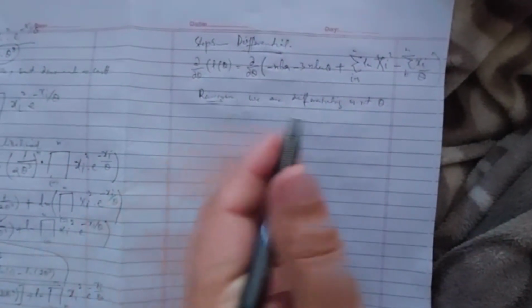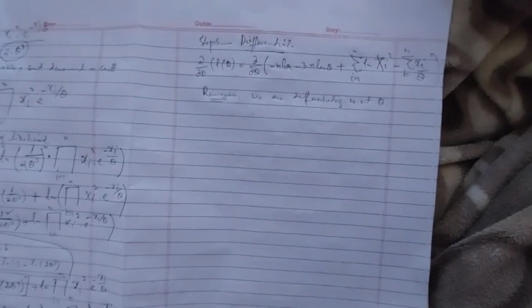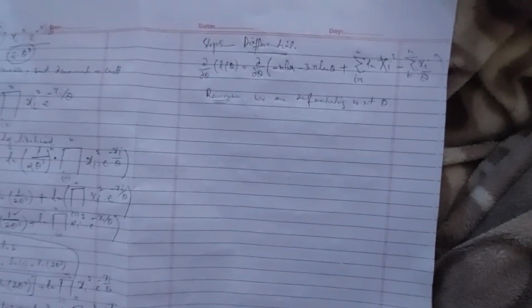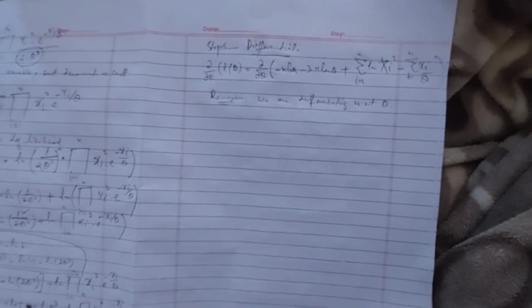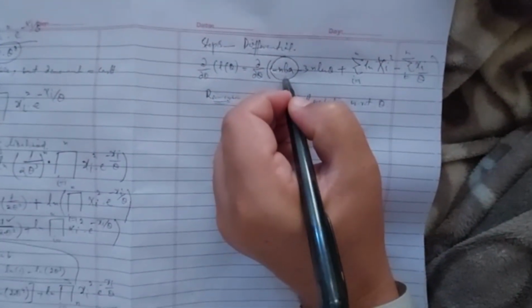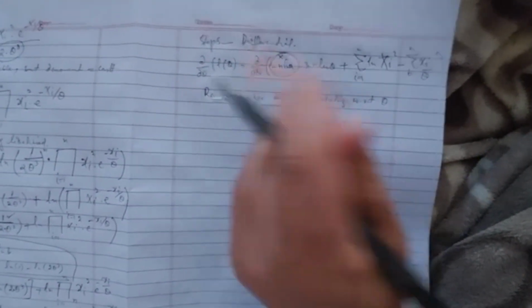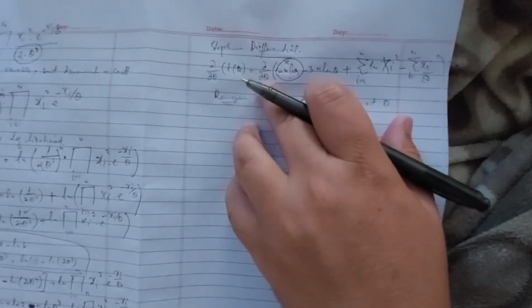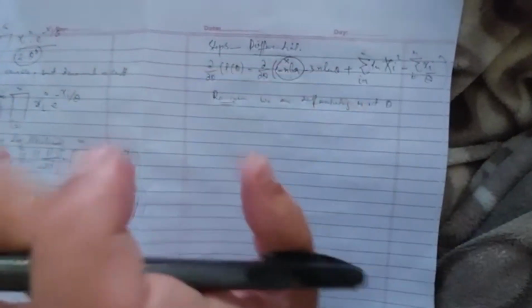So we only take those factors which have theta, only those are differentiable. Like here minus n ln of 2 doesn't have any theta, so it is not differentiable with respect to theta, so it will yield a value of 0.